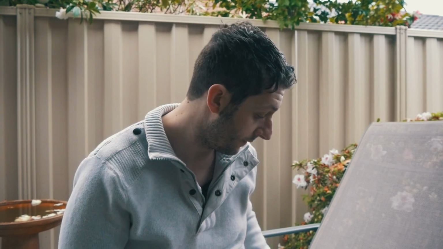You can probably see that. It's pretty dark and then it will get a bit more see-through. There we go. So as I turn it, it'll become more see-through, as you can see there. So that's what a variable ND filter is.